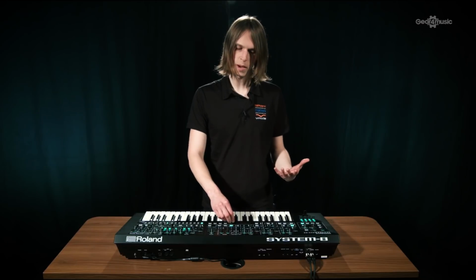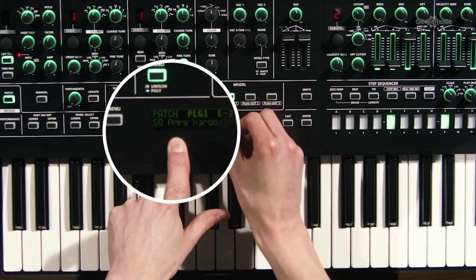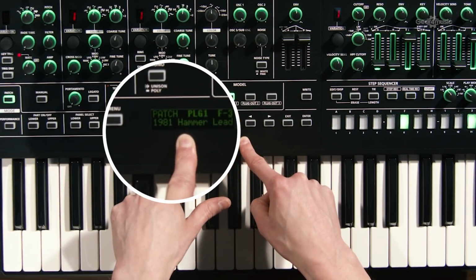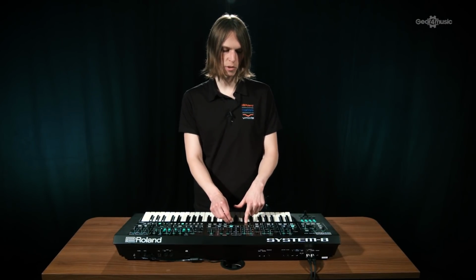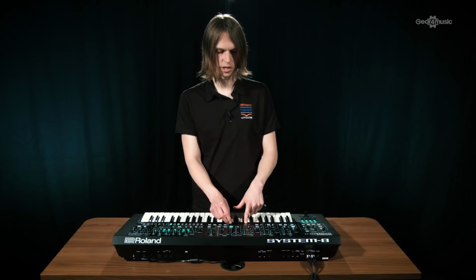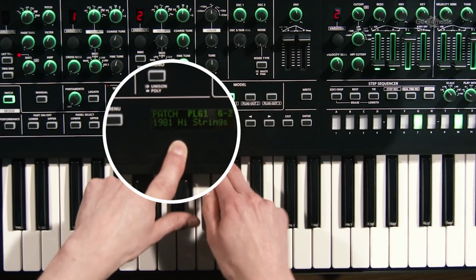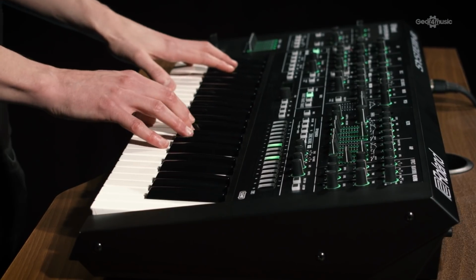But as we cycle through the patches and you get towards the end, you'll see that they start with the number 1981. These are all patches that were originally on the Jupiter 8 when it was launched. So anything with a 1981 is an original preset on there. We could listen to a similar kind of patch. This one, high strings, was an original preset that was on the Jupiter 8.